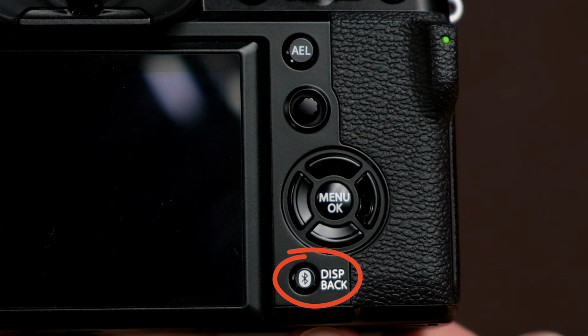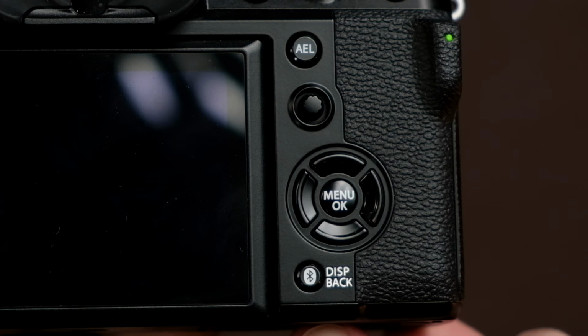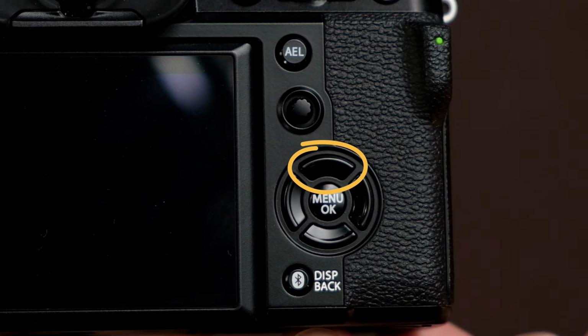So here's a great way to think of it. The DISP back button makes the option screen permanent until you change it using the DISP back button, while the top button on the D-pad is only temporary while you're in that one playback mode session that you're looking at your photos.